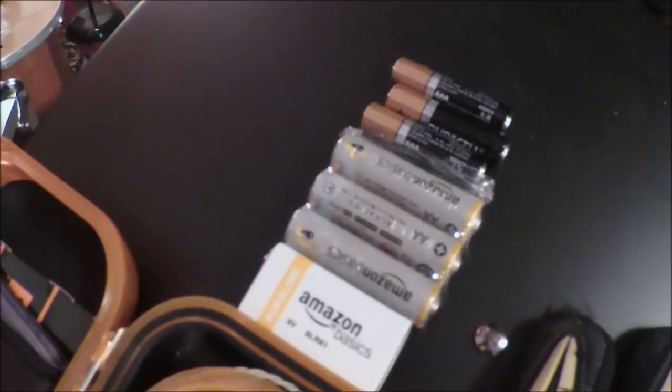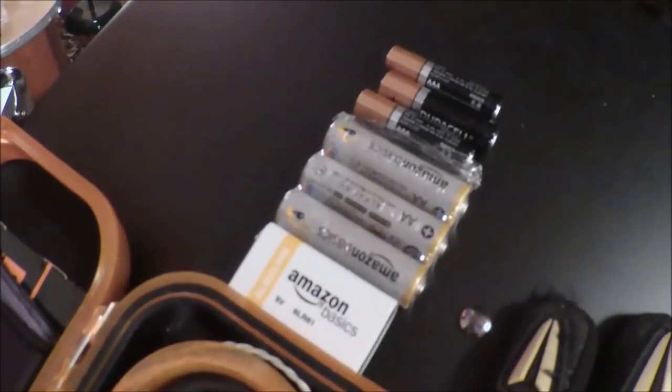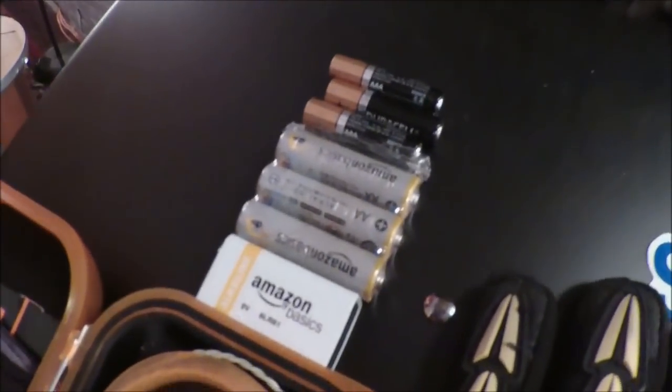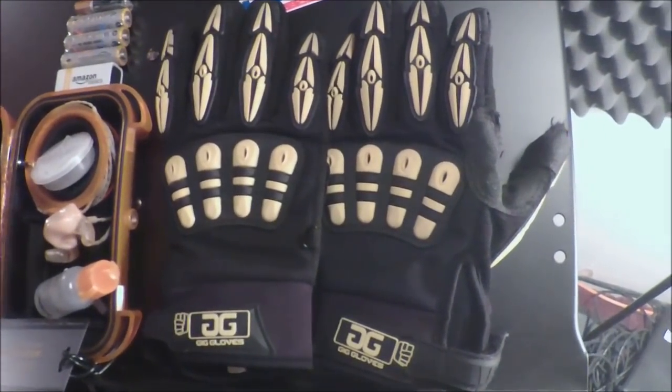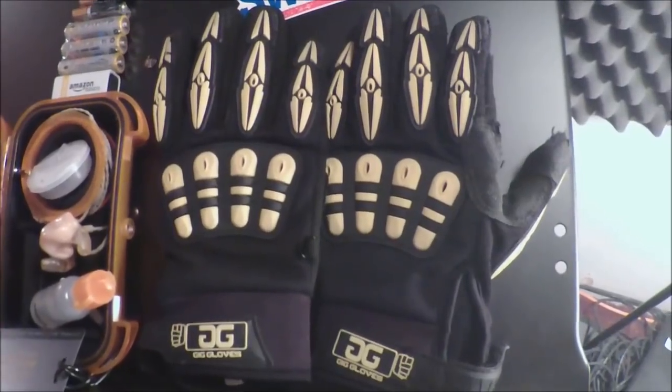What is this? Why do I have batteries out? Take plenty of batteries with you everywhere. You never know when you're going to need batteries. 9-volt batteries, AA batteries, AAA batteries. Hey man, anybody got a battery? Then you're prepared. Gig gloves. Get these. Just buy them. Don't even ask me. If you're a gigging musician, you need a pair of these.